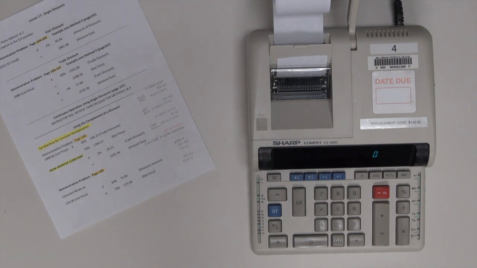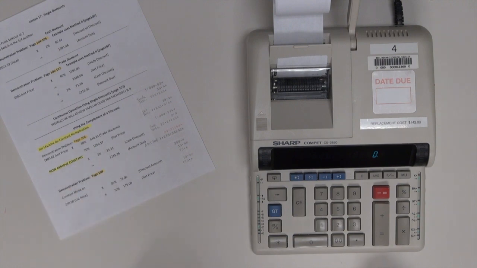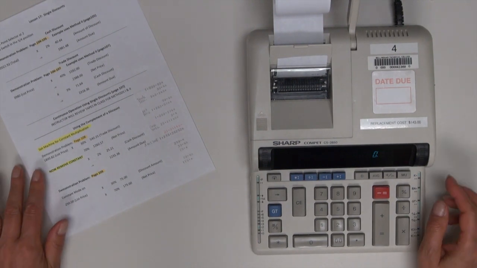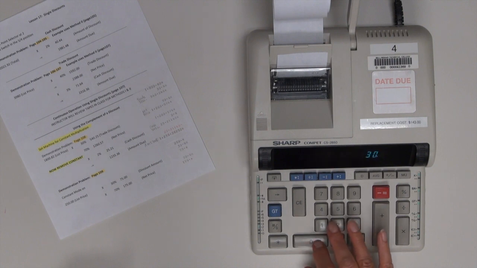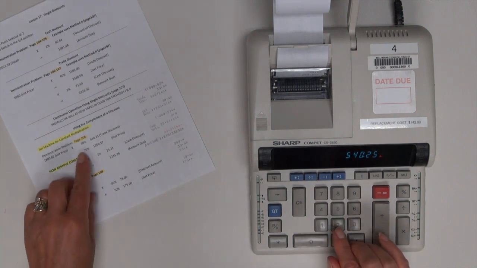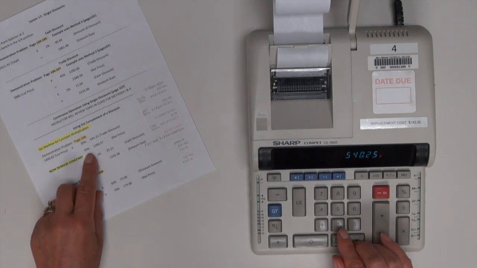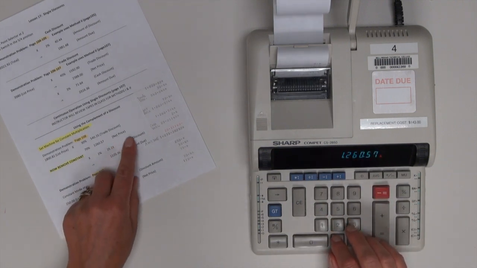$1,882. What we're going to do in this first demonstration is we're going to be using the constant key. So we're going to engage the constant key here. We're going to input the list price times 30%. That gives us the trade discount. Then using the complement of that trade discount, if the discount is 30%, the complement would be 70%.